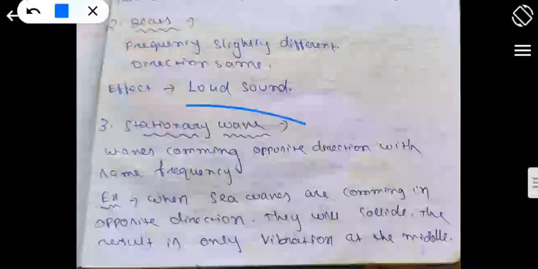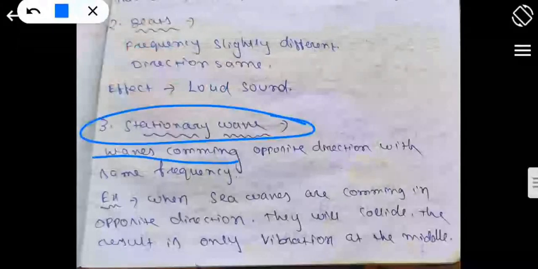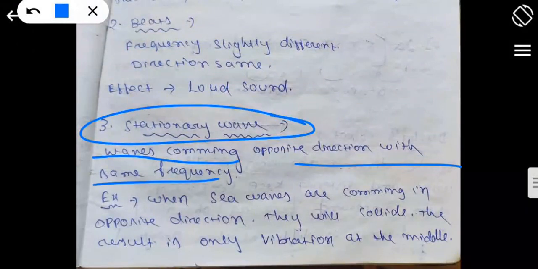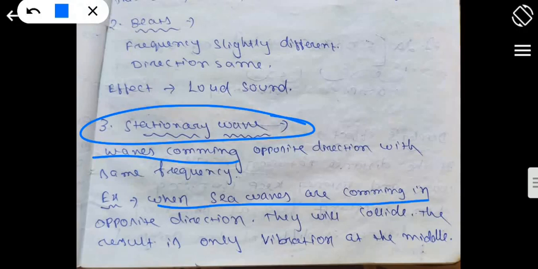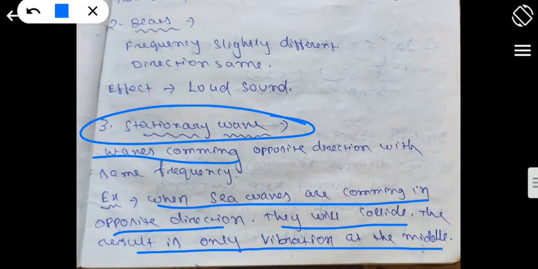What is a stationary wave? Waves coming from opposite directions with the same frequency. An example is this one: when the sea waves are coming in opposite directions, they will collide. The result is only vibration at the middle.